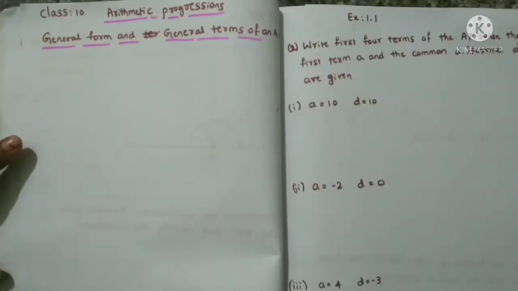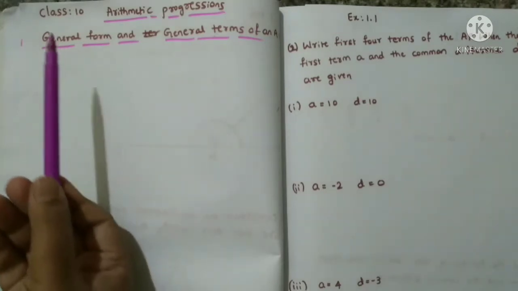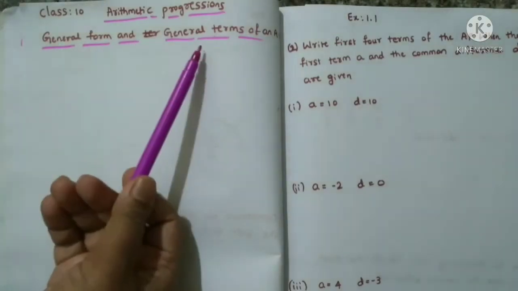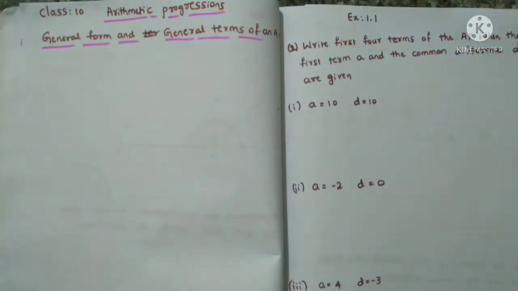Hello children, in this video we are going to study about the general form and general terms of an AP. AP means arithmetic progressions. In the last video we already studied the definition of arithmetic progression, and how we represent the first term of the arithmetic progression. First term is represented by A and common difference is represented by D. All those things we learned. Today we are going to learn the general form and the general term of an AP.